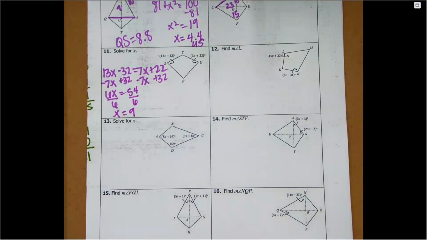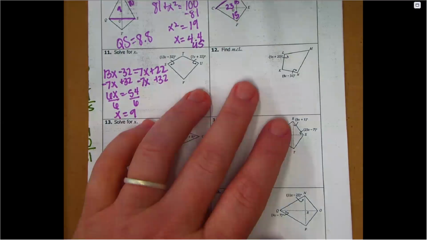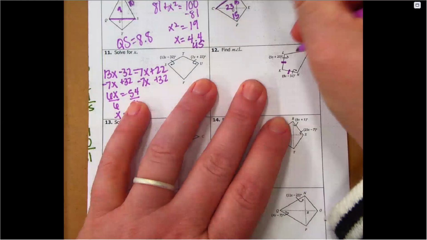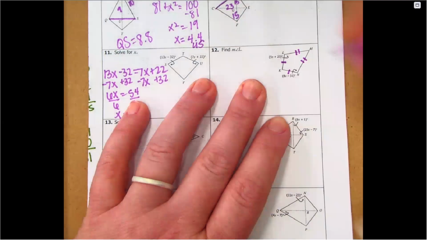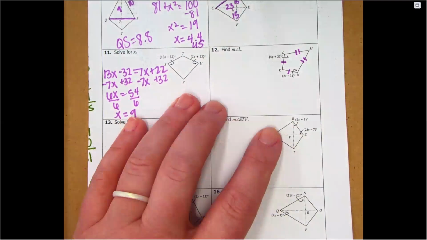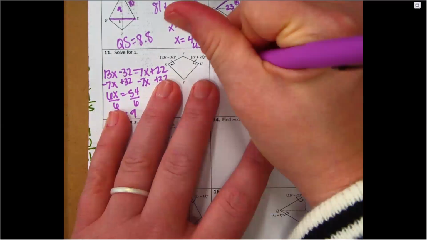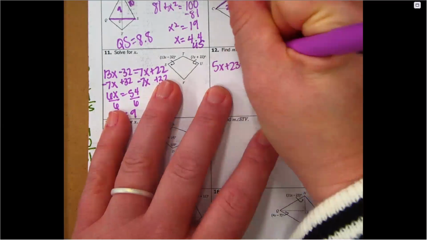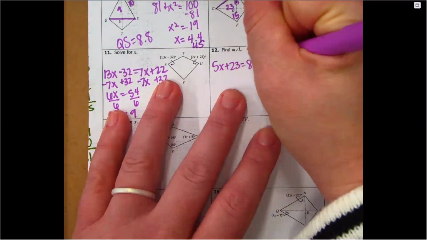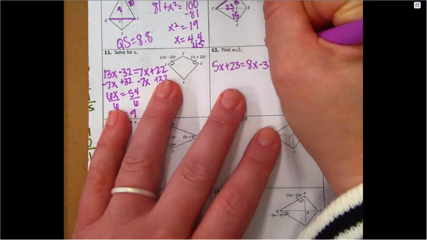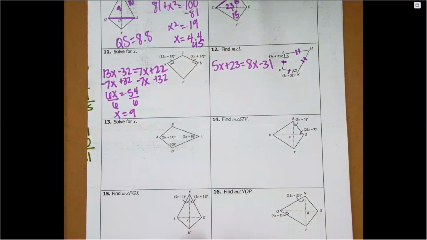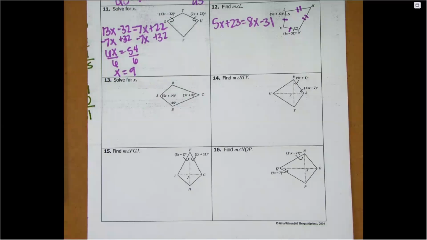Okay, for number 12, what do we know about those two angles? They are congruent. This side and this side is equal. This side and this side is equal. So those two angles are in between there. Well, they want you to find L. How would you take this and find L? That's right. Set them equal to each other. Solve for X. Plug it back in. Look at number 13.